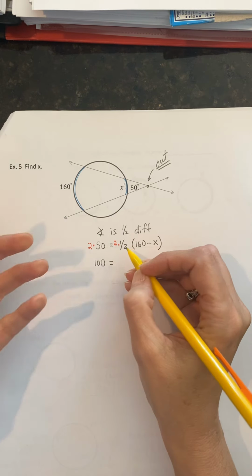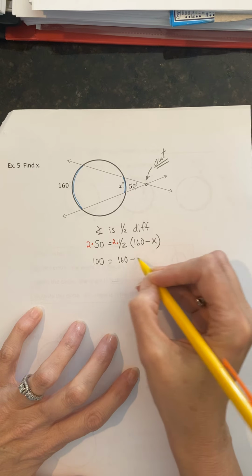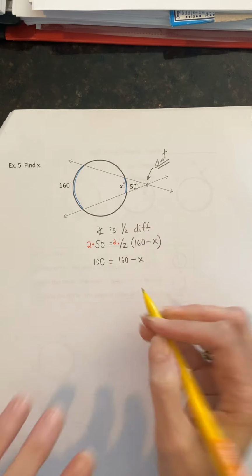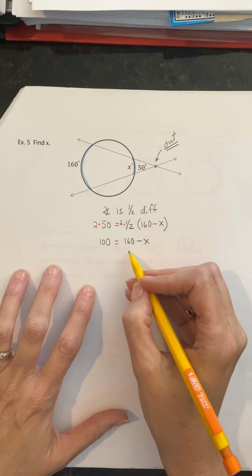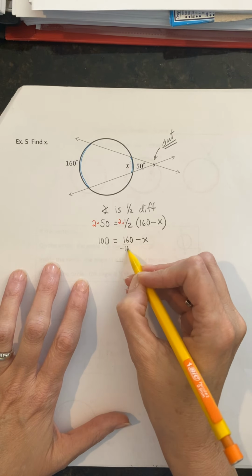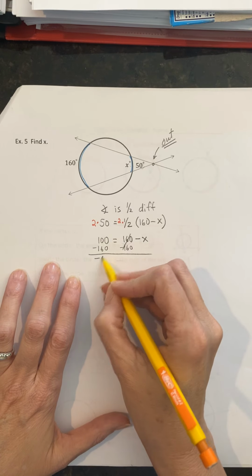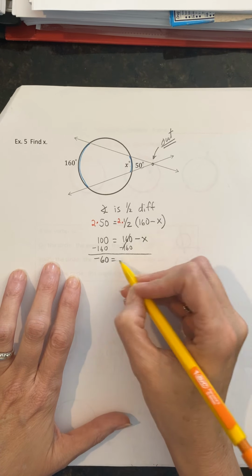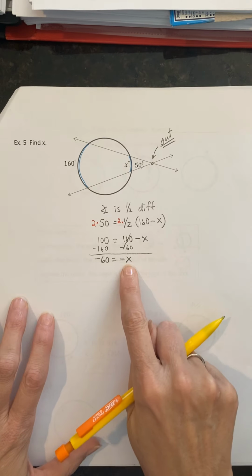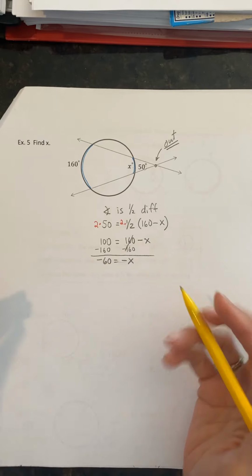2 times a half is 1. 1 times this stuff in parentheses is this stuff in parentheses, 160 minus x. And then we're trying to get x by itself, so we need to get rid of this positive 160. Subtract 160. You get negative 60 equals negative x. If negative x is negative 60, then positive x is positive 60.